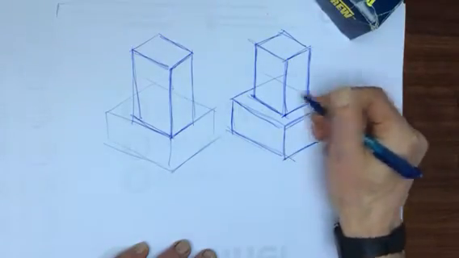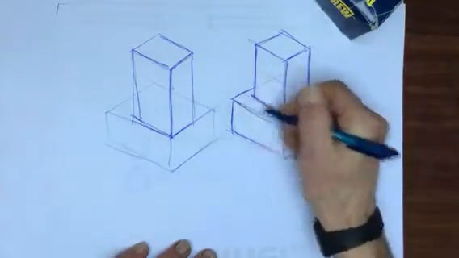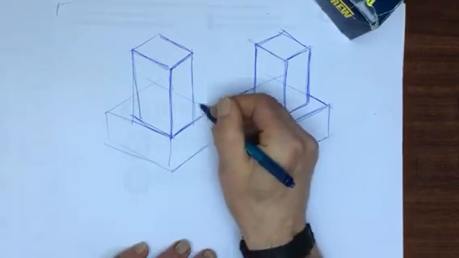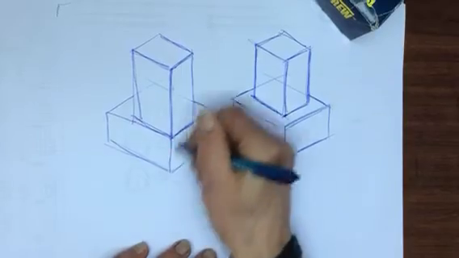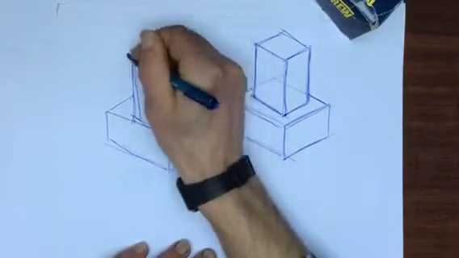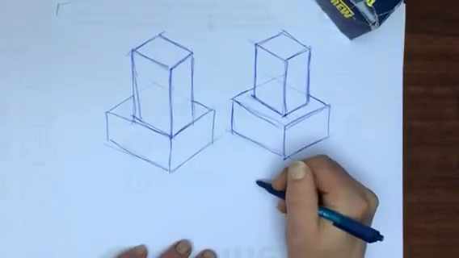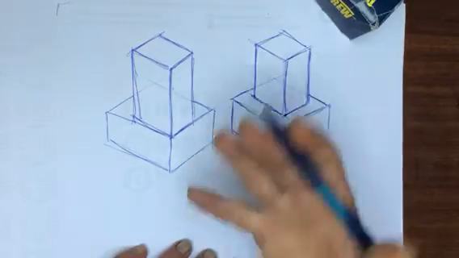Try this. All you need is a couple of boxes, the same as me. I've got a screw box and an OXO box here. You can use any sort of box, any sizes even. I'm using small boxes because it's easy to fit on the screen when I'm videoing. But this applies to anything. This could be a building, it could be a machine part.